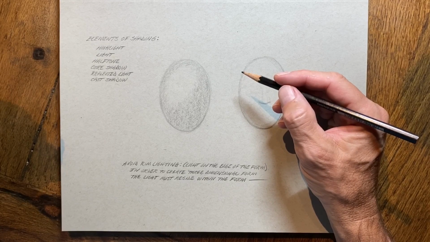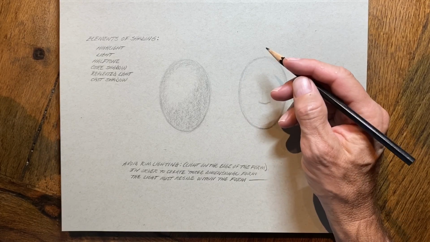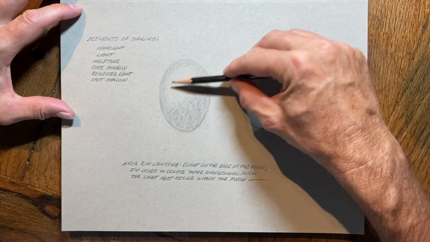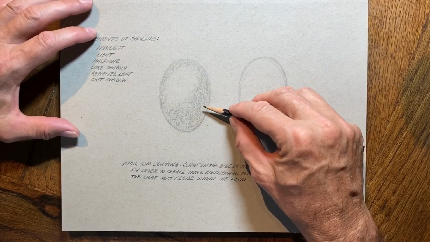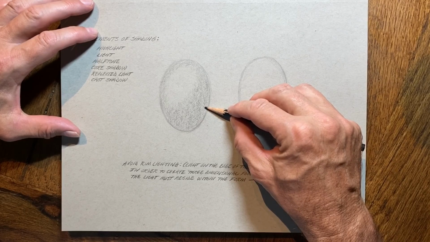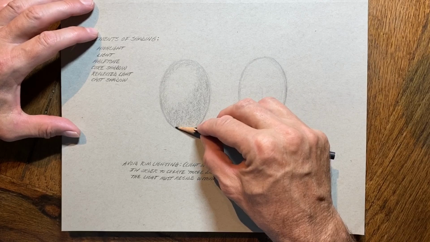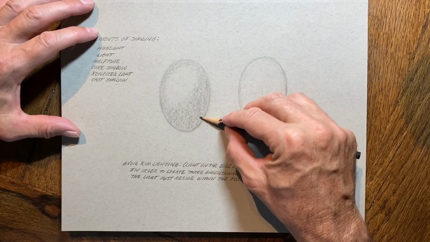The next step that's really important is the core shadow. If light's coming from above and falling in here, I frequently see people make the darkest dark, their core shadow, all the way right here on the edge. However, this is never the case.